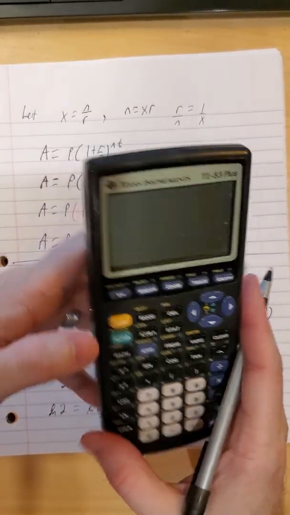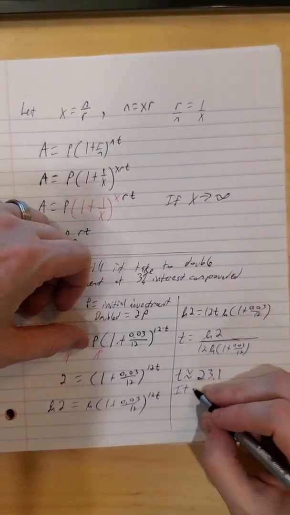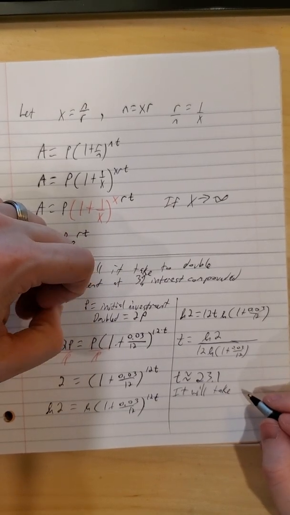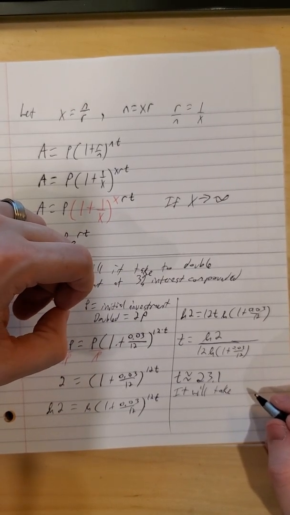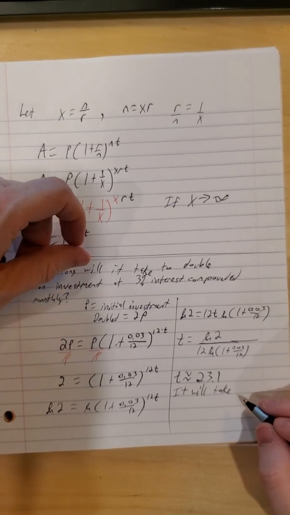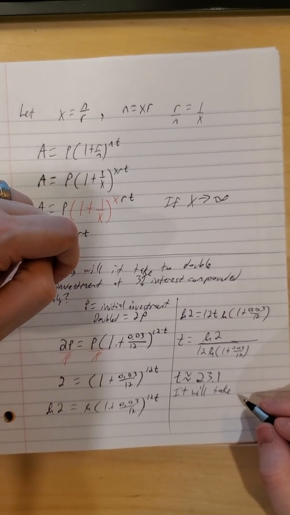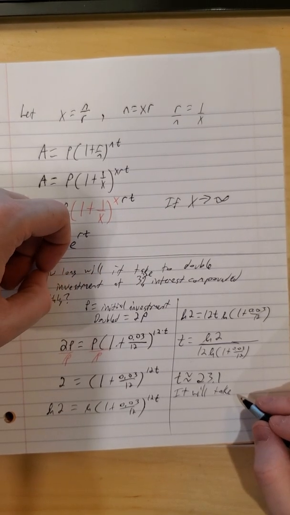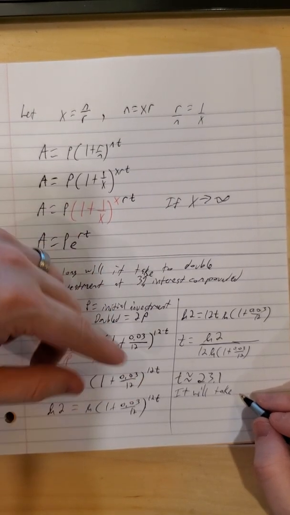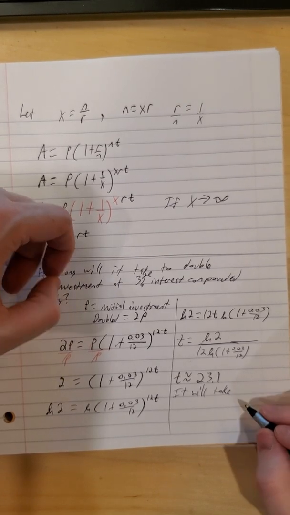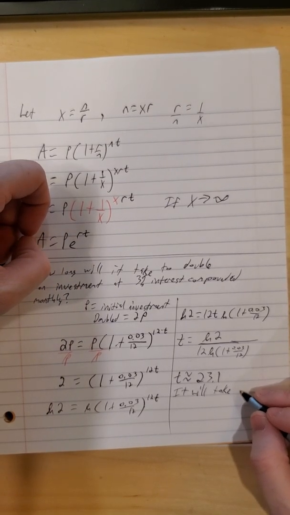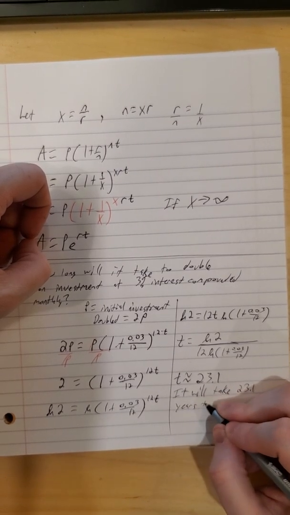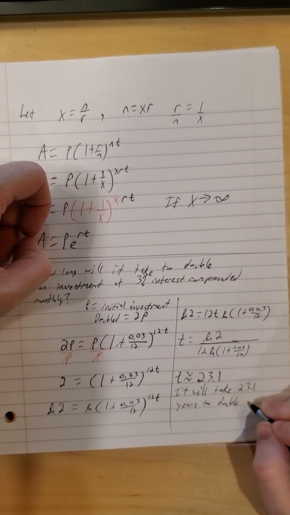And any word problem you want to answer with a sentence. Employers are really on the colleges, South Suburban included. They want graduates that can write well. They're really searching for that skill. Practice it now. Write a sentence. So it'll take 23.1 years to double the investment.